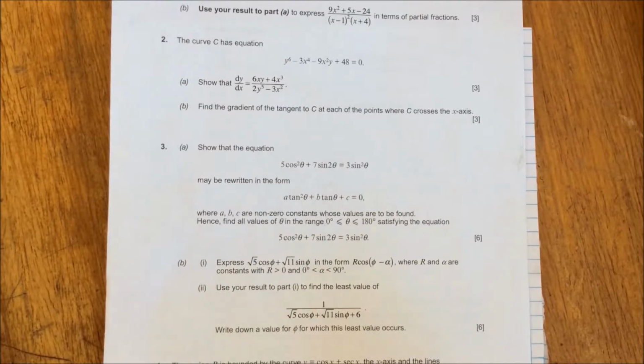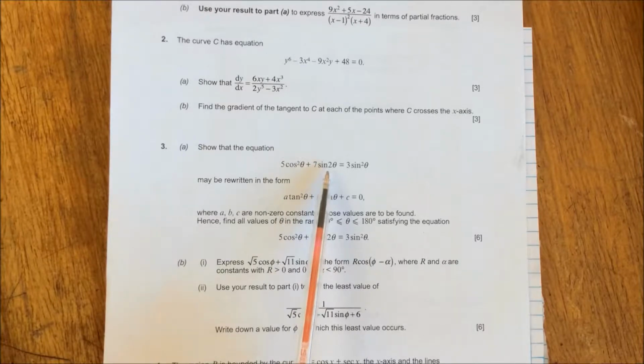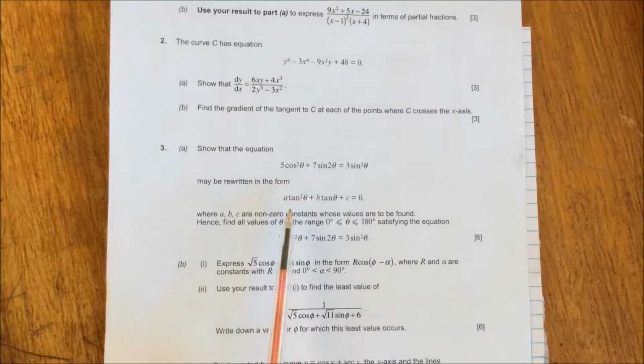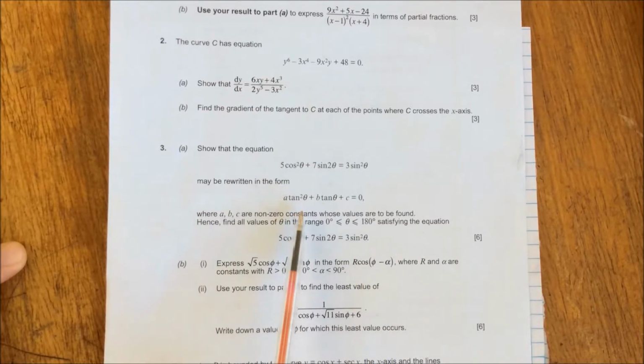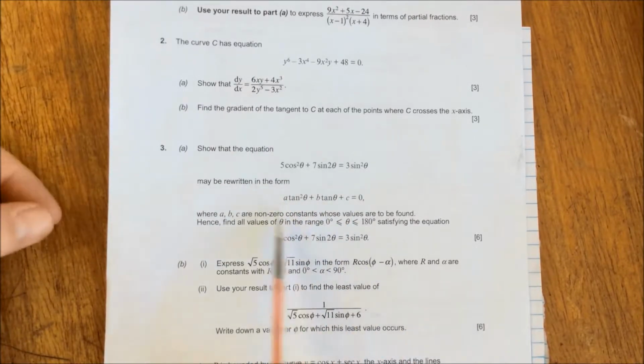Right, question 3 on the 2017 C4 paper. Looks an absolute stinker. Show that that equation equals that, and then hence, solve that. It's actually not that tricky at all. There's your little clue. We got a sine 2 theta. This is a double angle question. We got cos squared and sine squared, and we got to turn them all into tan. So we're just looking to use a couple of identities and set up a little quadratic and factorize it.